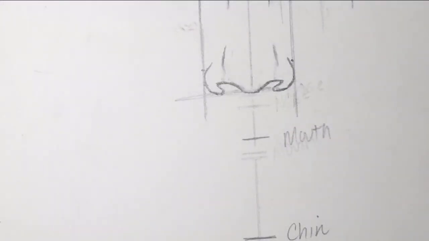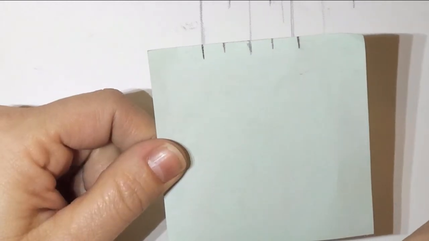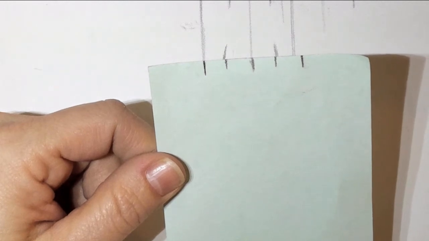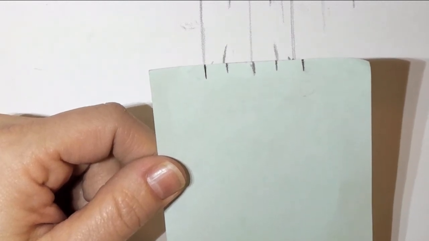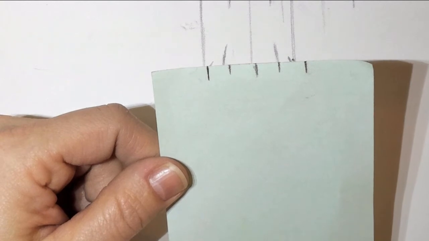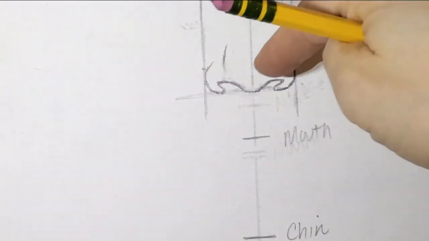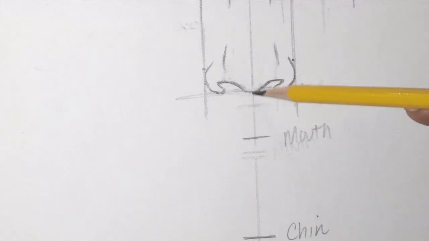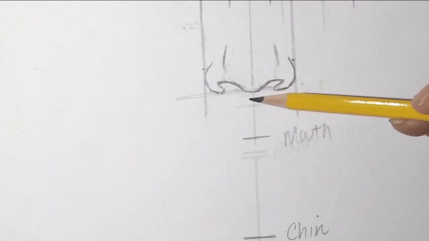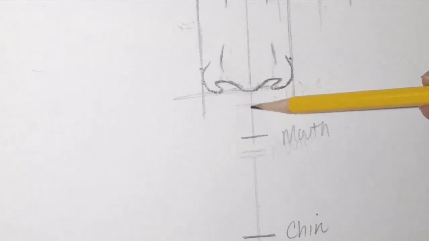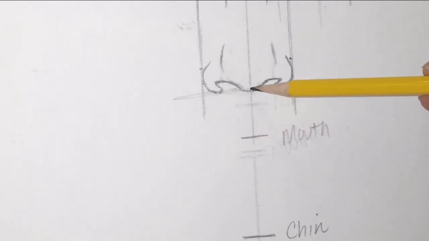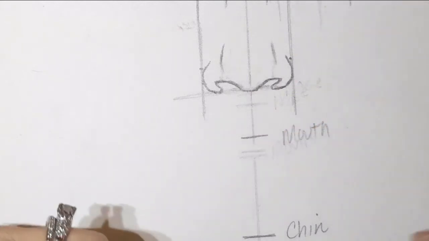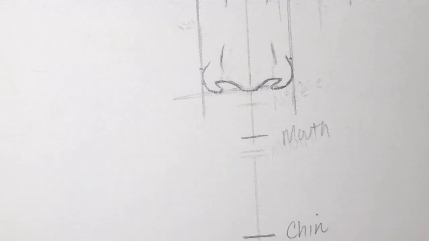All right, so we're going to go back to our little Post-it note that has the width of our eye on it, so grab your Post-it note. We want to make sure that we have our lips in the right spot, okay? So let's re-measure. Now that we've got our nose drawn on, let's measure how much space is between our nose and our top lip, the midline, and the bottom lip. We're going to do all three, okay? So use your little Post-it note.